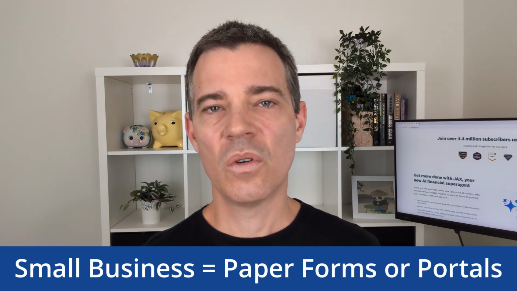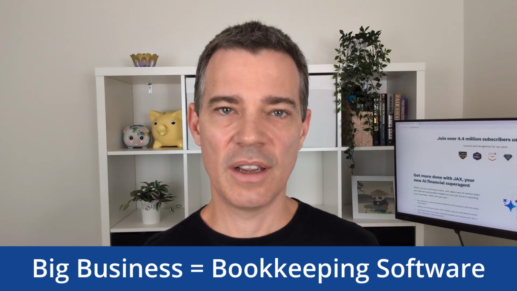As you can see, there's a few options available for lodging your own BAS returns, so you may not need to hire an accountant or a BAS agent. If you have a small business, you might like to use the paper-based forms or one of the ATO's online portals. But if you have a bigger business, I'd recommend signing up to some software like Xero.